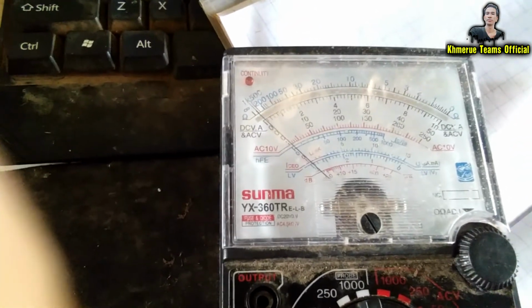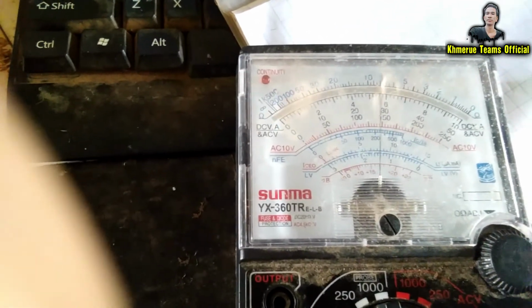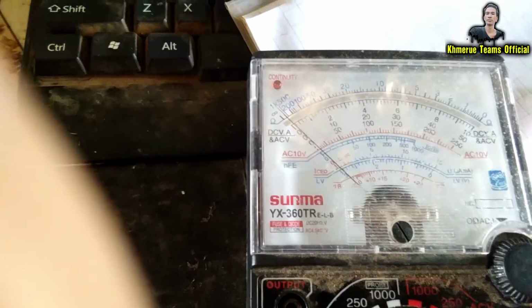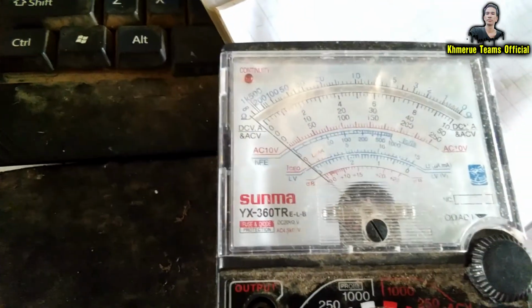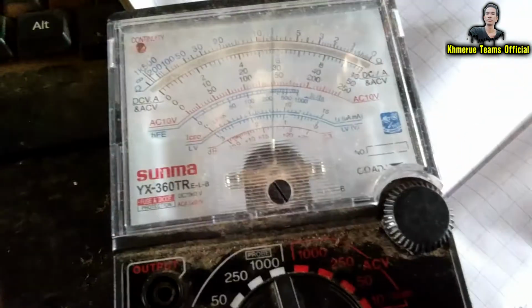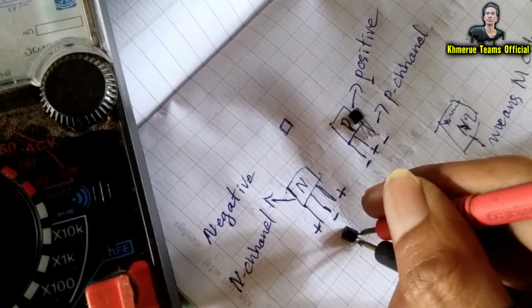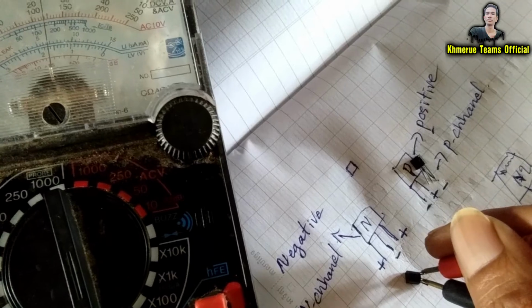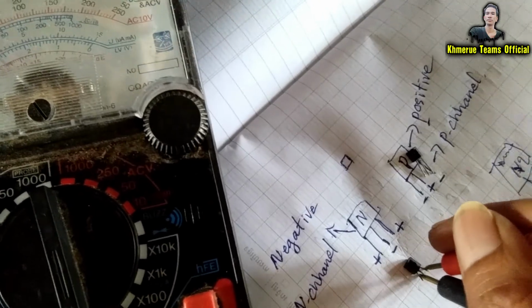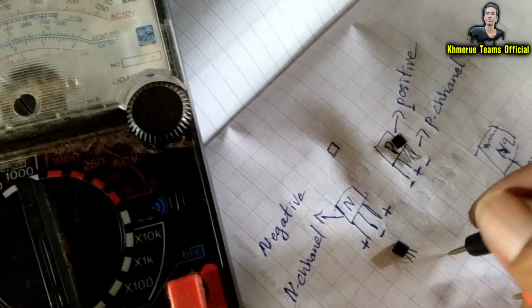So now we are going to choose that. Just a moment, please. Sorry. And now it's moving up with this one. It's moving up. It means it is an N channel. But now we're going to change it to the middle.